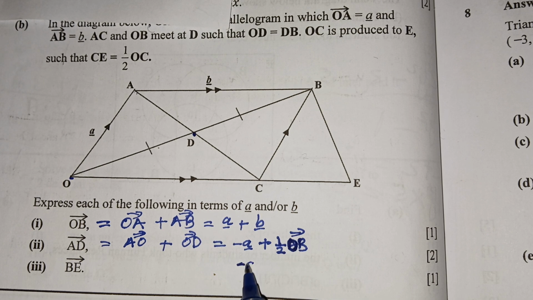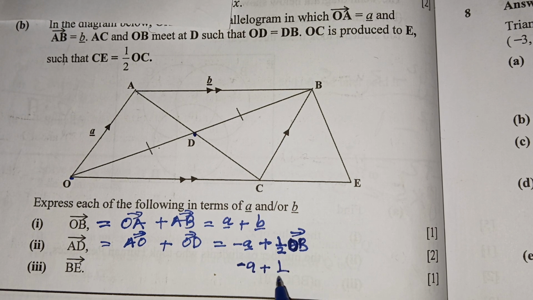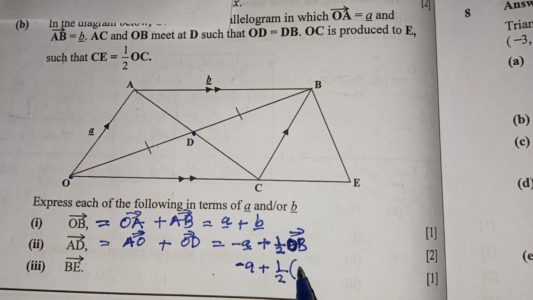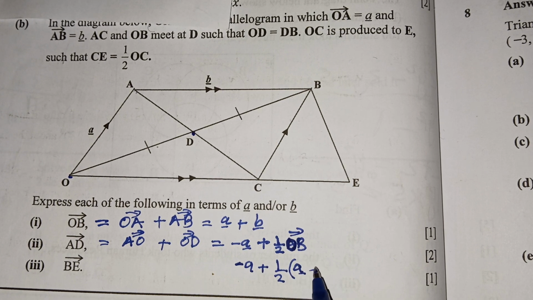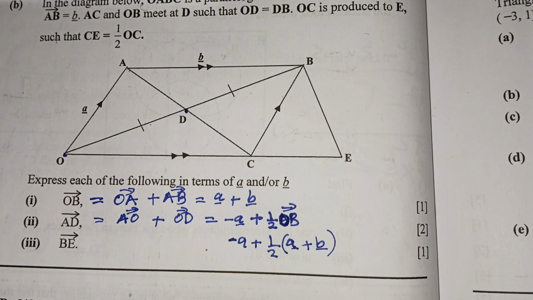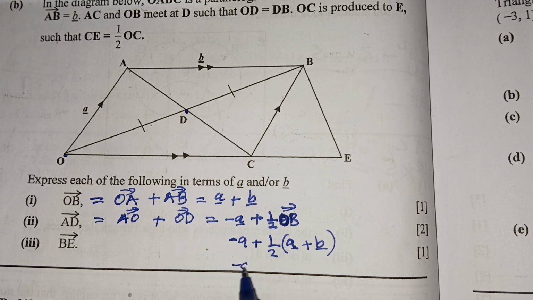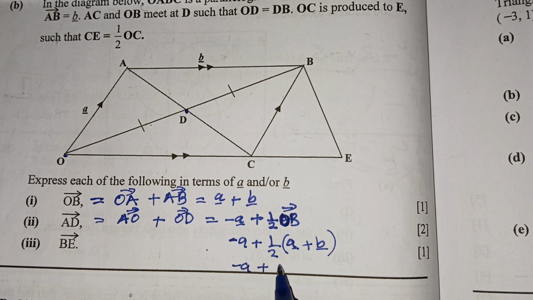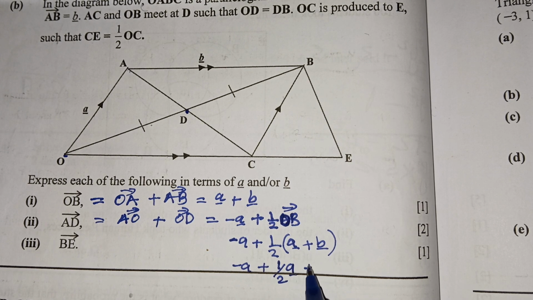Of OB. But don't forget that we already found this OB. So we'll go down and say minus A plus 1 over 2. What did we get here? We had A plus B. That's what we had, if you remember. It's the question of us getting rid of the brackets here. We'll have minus A plus 1 over 2A plus 1 over 2B.